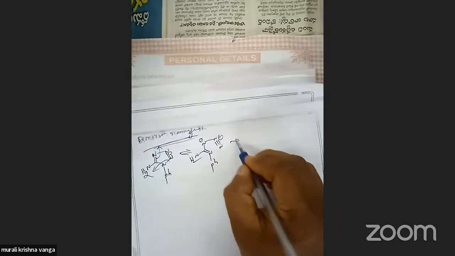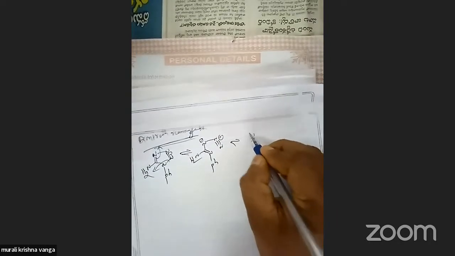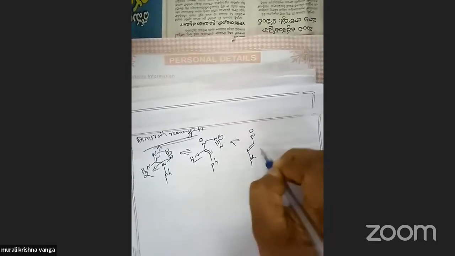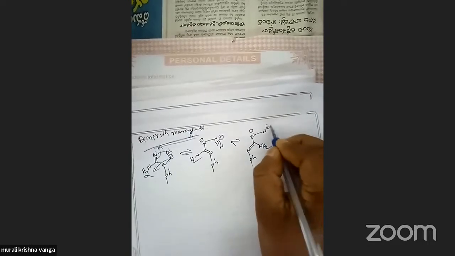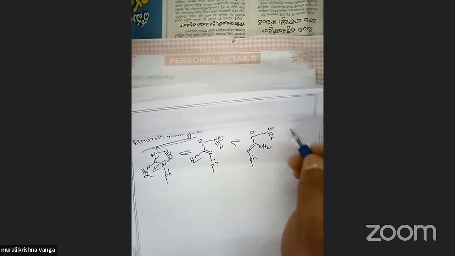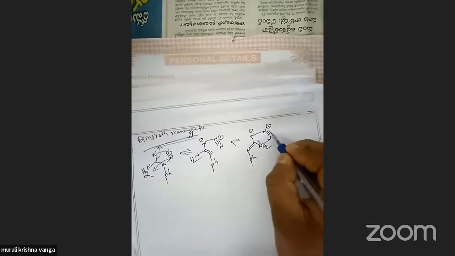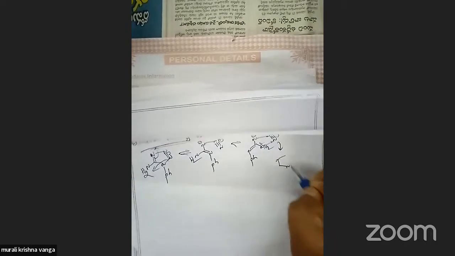I am writing like this for our convenience: N-phenyl, NH2, N positive, triple bond N. Now it undergoes an addition reaction.